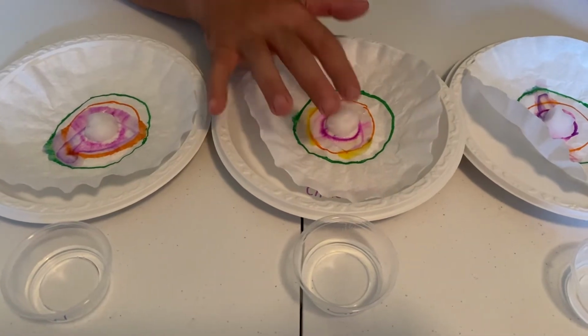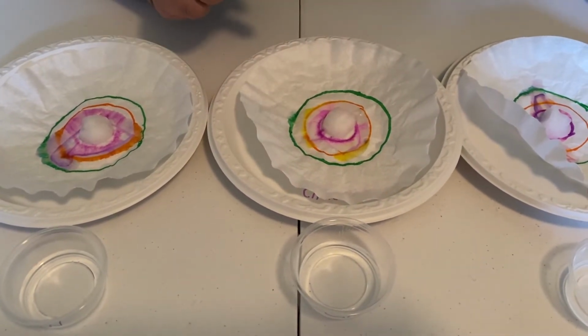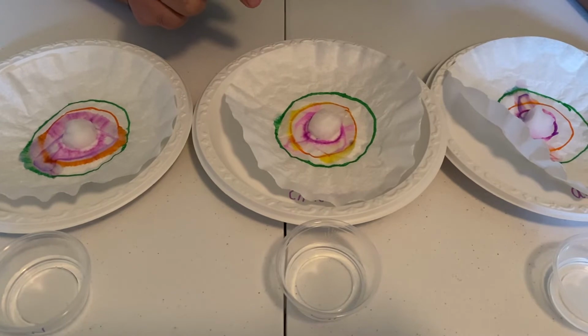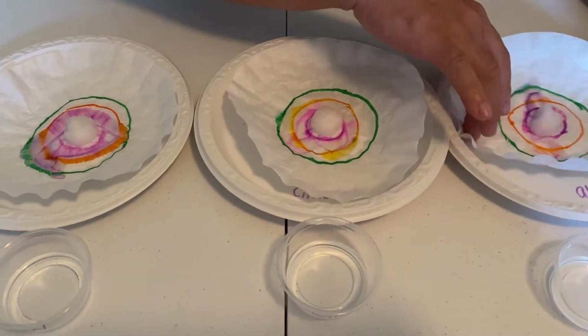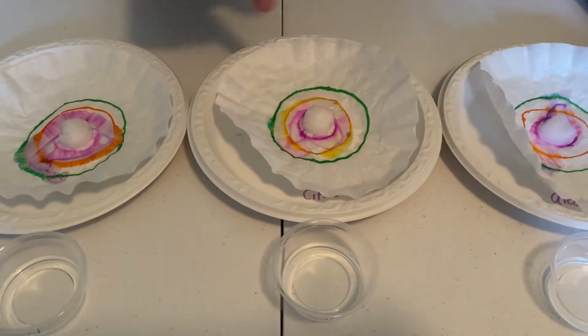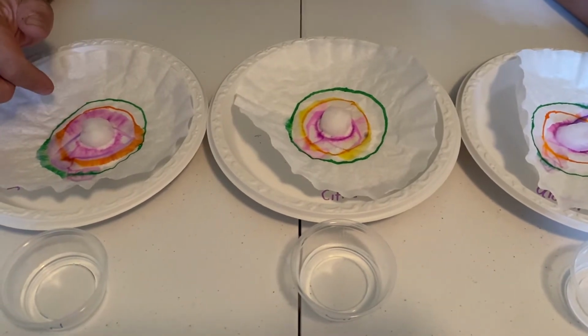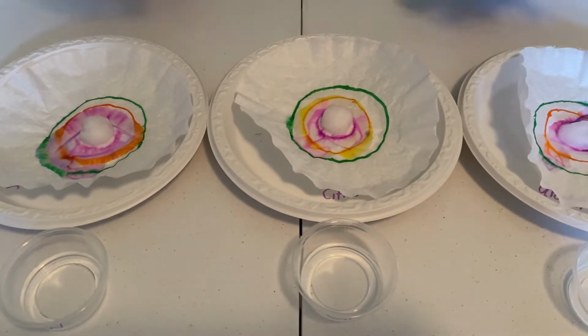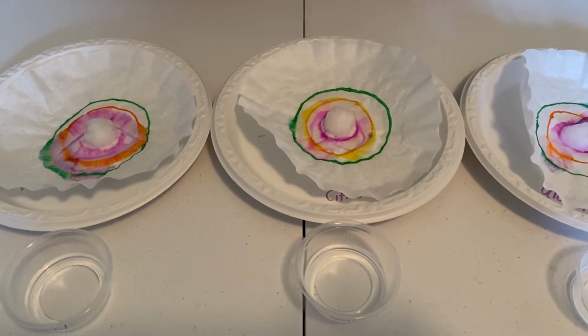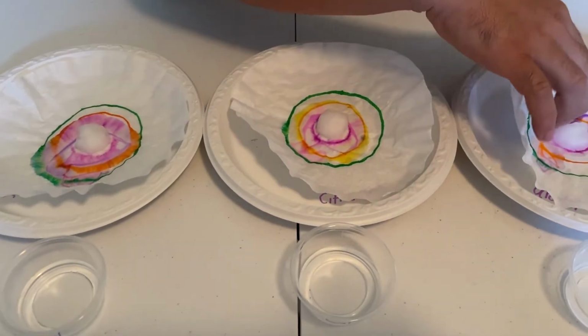So if we're looking at this, we see that our water one seems to be doing a better job at spreading our color, separating our colors here.